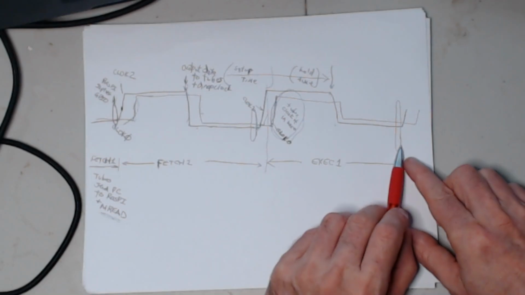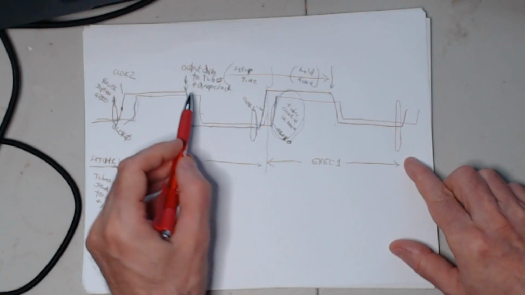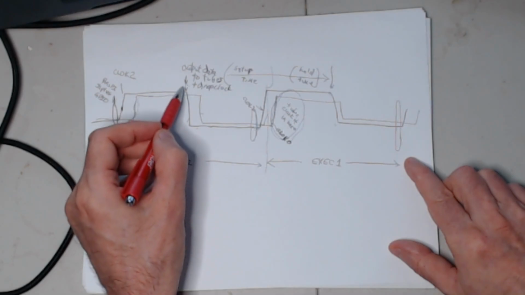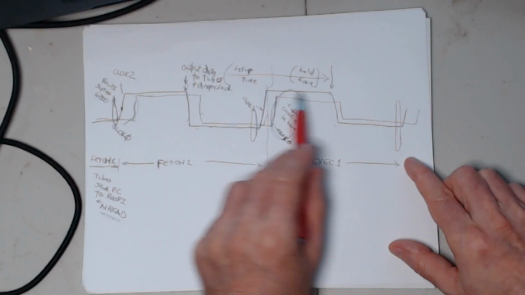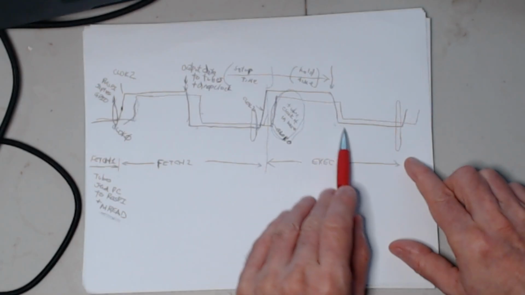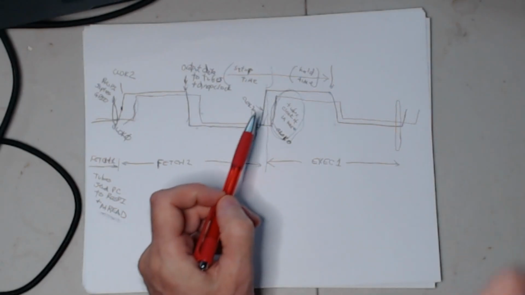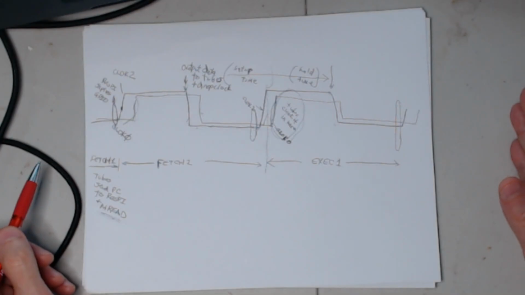That's when the Raspberry Pi reads what the tubes are doing. Okay, and then it's sending things to the tubes starting on the downslope of this clock, and it keeps sending it all the way through until the downslope of the next one. Okay, so that's basically how the clock cycle works in this thing.